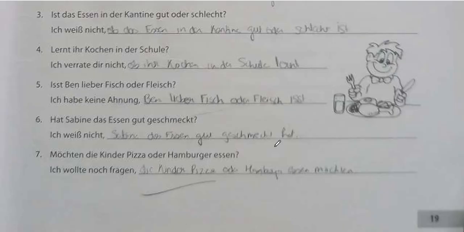Isst Ben lieber Fisch oder Fleisch? Does Ben like fish or flesh? Ich habe keine Ahnung, I have no idea, ob Ben lieber Fisch oder Fleisch isst. Hat Sabine das Essen gut geschmeckt? Did Sabine find the food good, did she like the taste? Ich weiß nicht, ob Sabine das Essen gut geschmeckt hat.